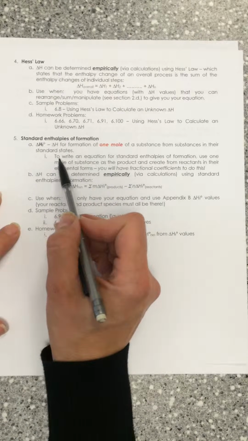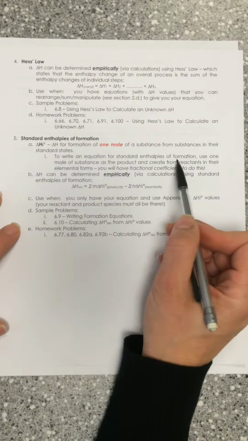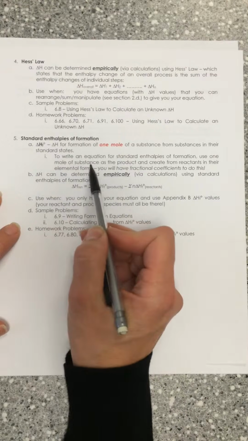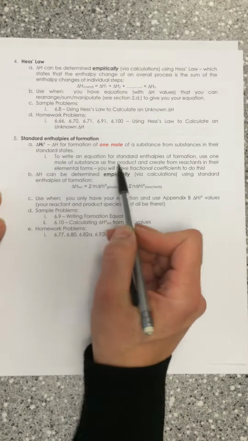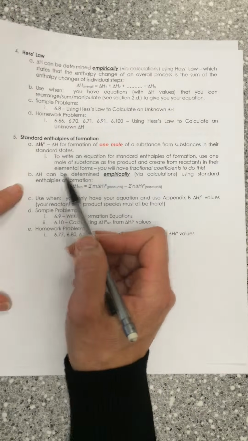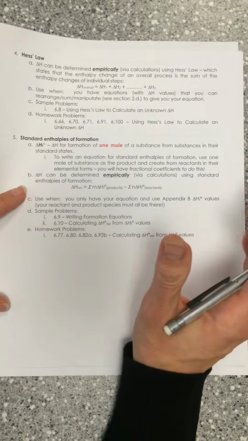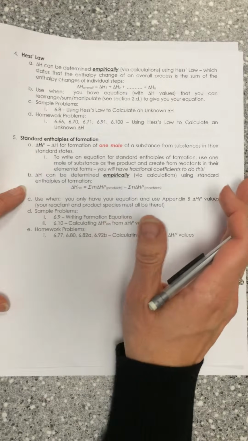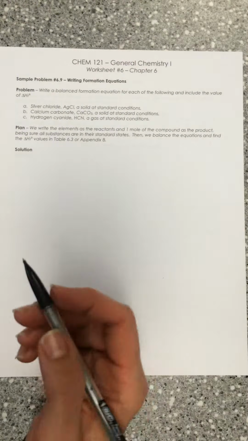So to write an equation for standard enthalpy of formation, you basically use 1 mole of the substance that you want the equation for as the product and create it from the reactants in their elemental forms. You will have fractional coefficients to do this. Don't try to scale things up to have whole number coefficients. The concept is that these enthalpy values are for 1 mole of a substance that you're forming.